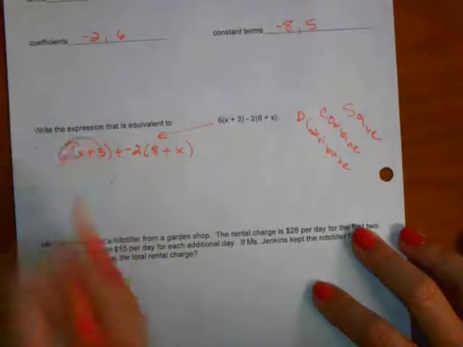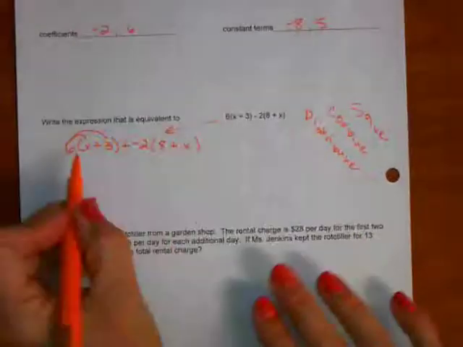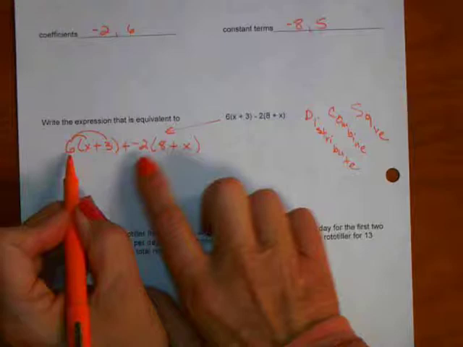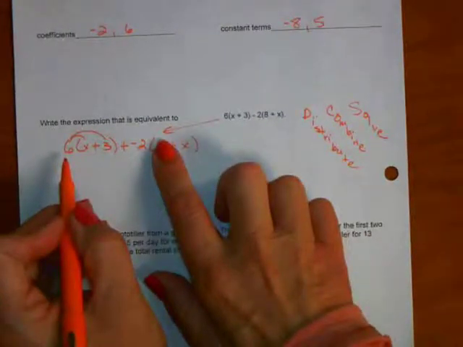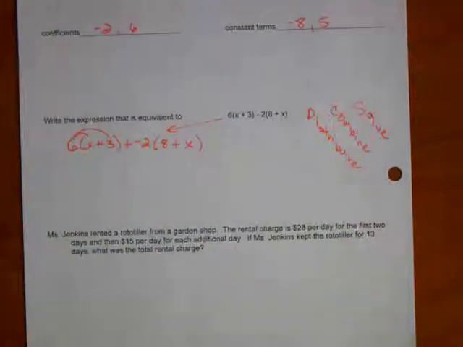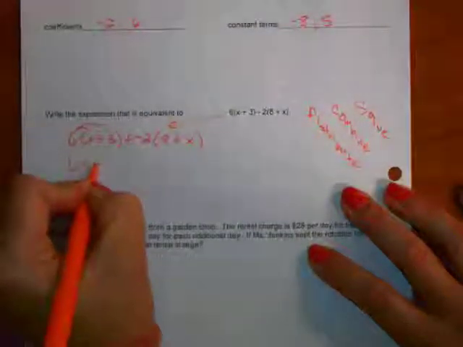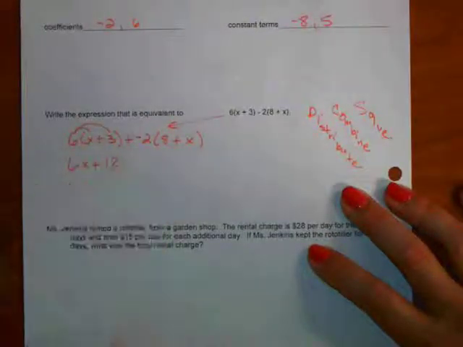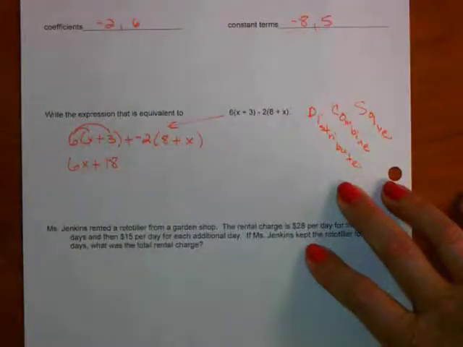Now I distribute that 6. How come I don't multiply the 6 by the stuff over here? That's a common error people want to do. They want to do 6 times -2. Why can't I do that? Because of that plus sign. You cannot jump from here to here. Okay? You can only do this. All right. 6x plus 18. I'm just going to write it as 18 because 6 times 3 is 18.